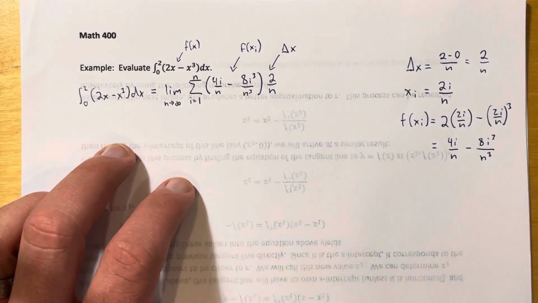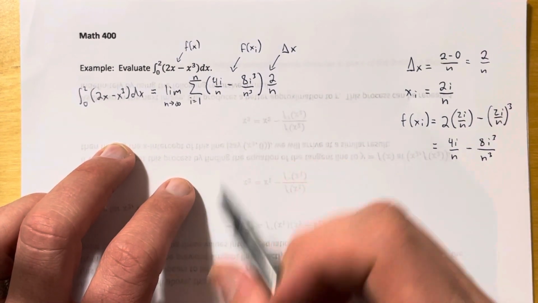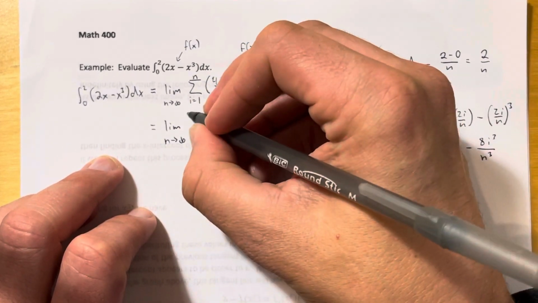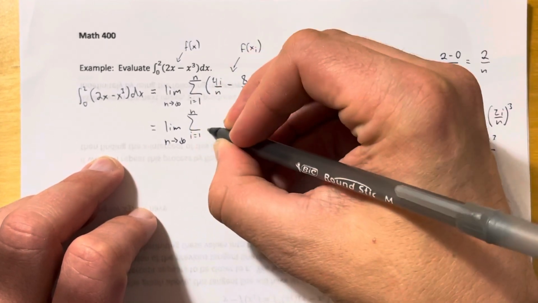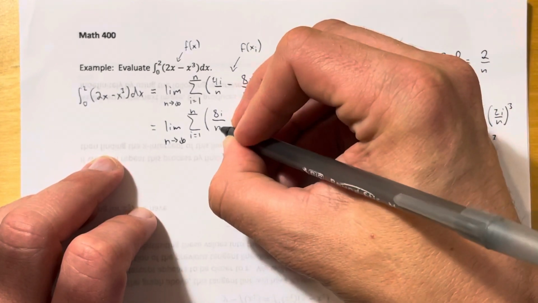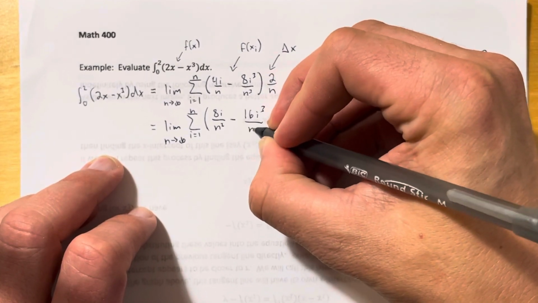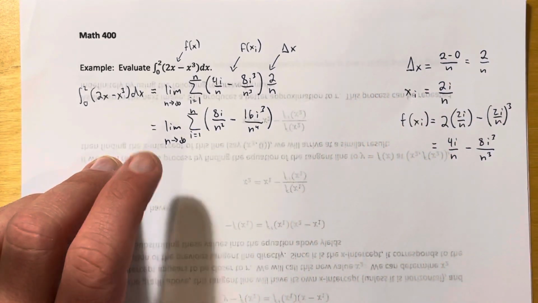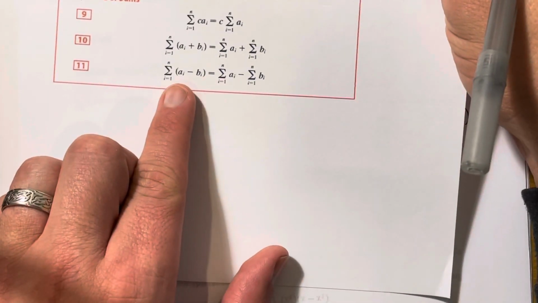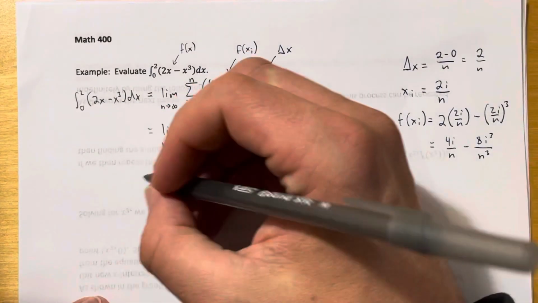Here's where I want to use properties of summations. So first I'm going to distribute the 2 over n into this guy. That's going to make this look like 2 times 4i, which is 8i, n times n is n squared, and then I'm going to have minus 16i cubed over n to the 4th. Now, one of my properties of the summation said that if I have a sum of a formula involving a difference, I can split it up into a difference of those two sums. In this case, that's going to look like this.